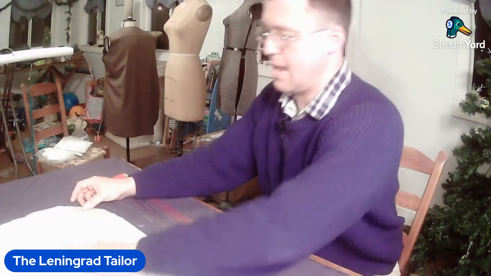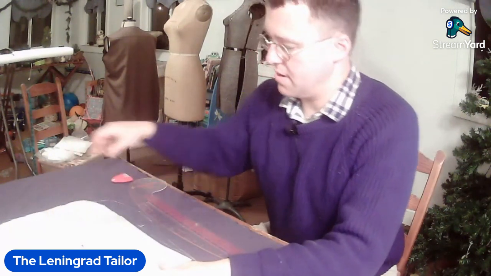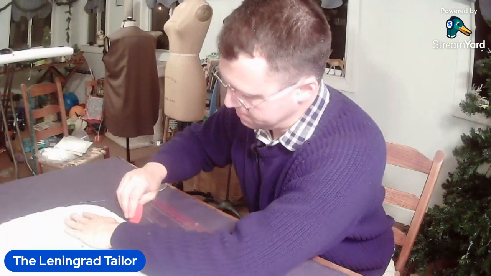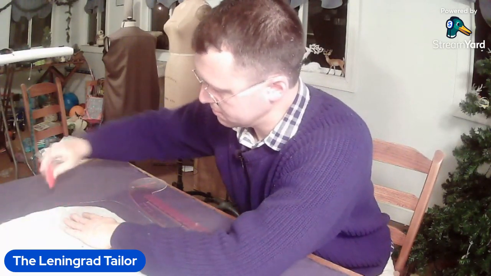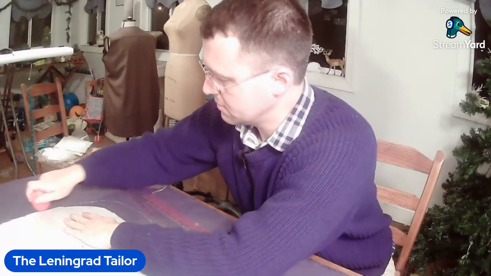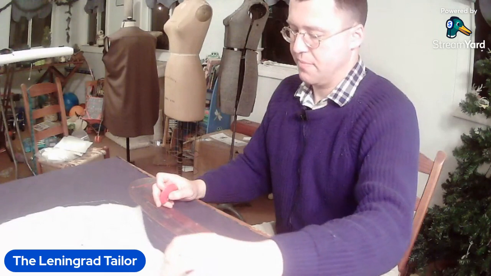You line it up on the pattern and you're seeing your old chalk marks. In that case, what you want to do is, again, do the same thing we just did. So I'm going to do this on one side.